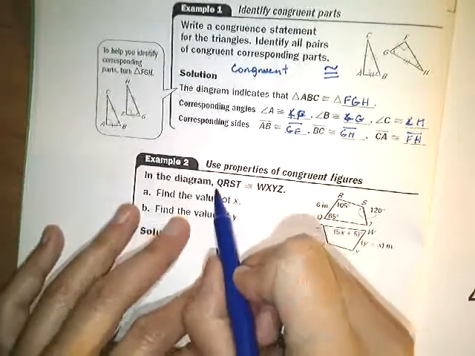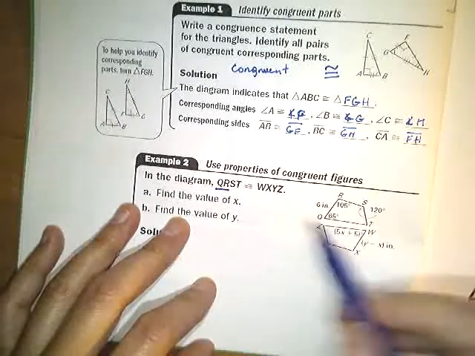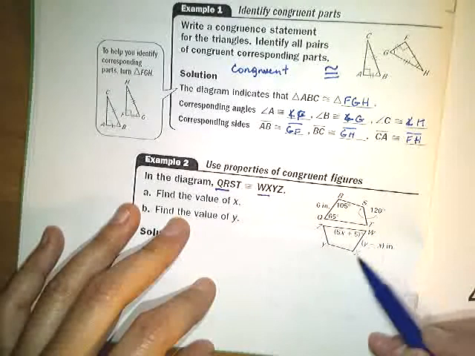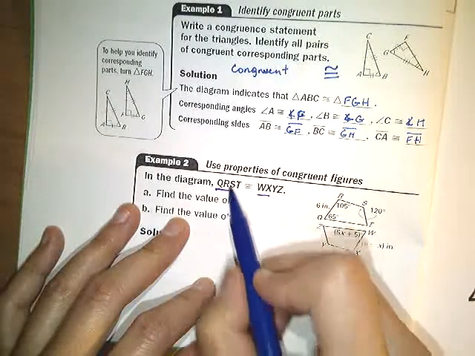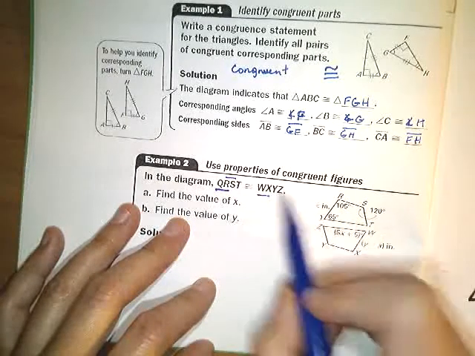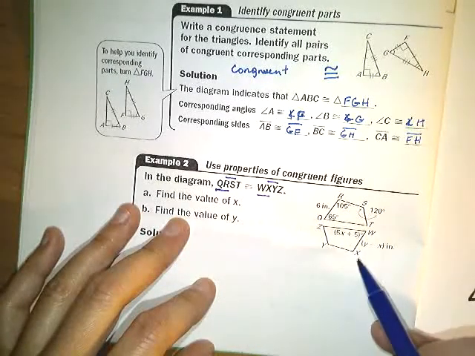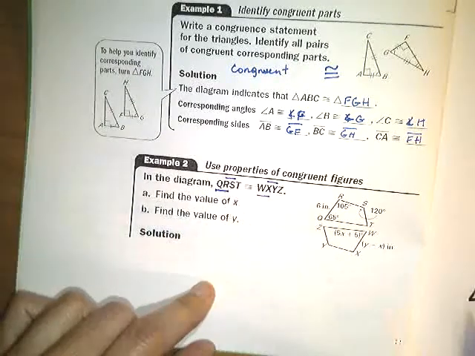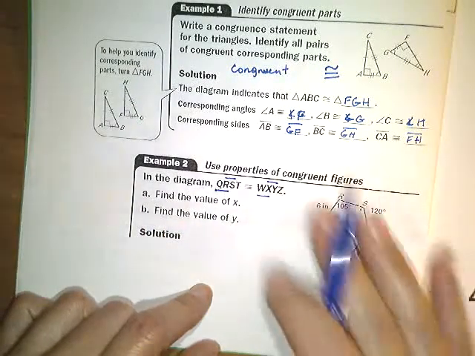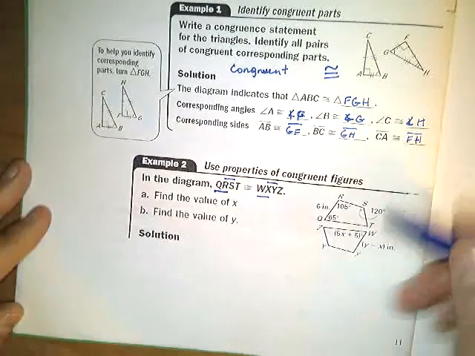So for example, if you wanted to figure out which side corresponds with QR, that would be WX. Or if you wanted to find which side corresponds with RS, that would be XY. You see? So this statement of congruence is handy in many ways because it helps us line up what matches with what.